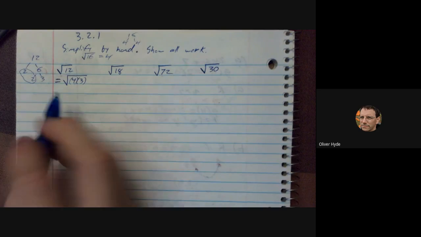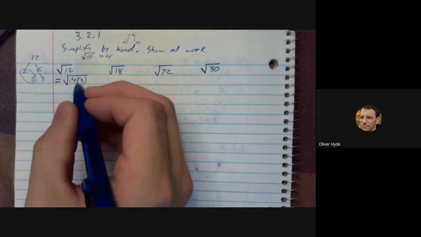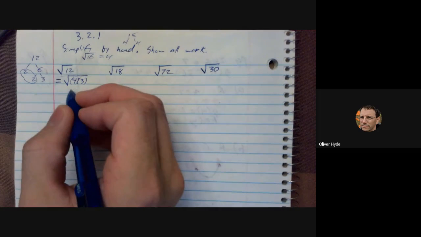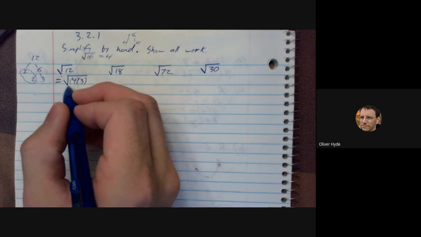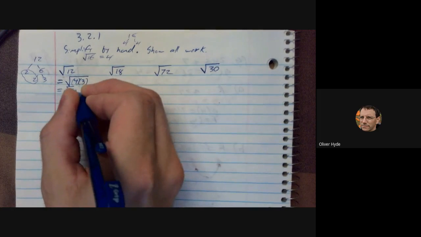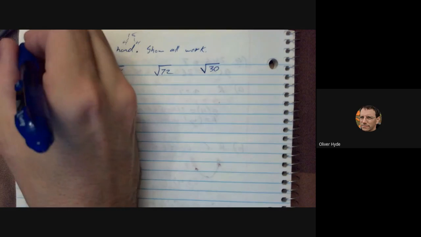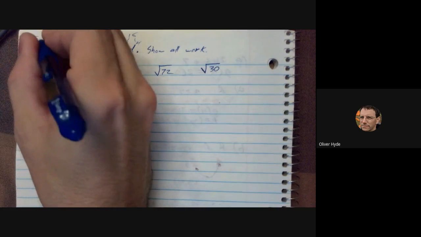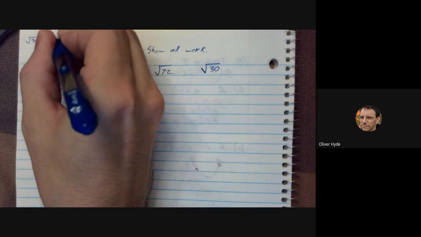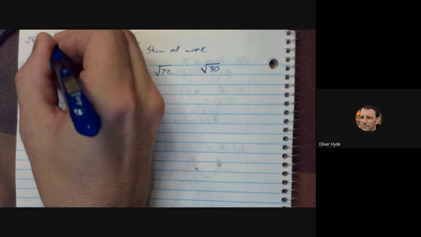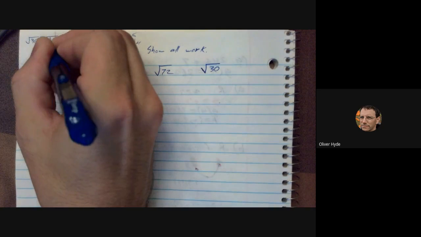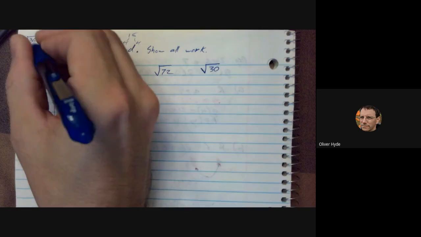Now we're going to use a property. It's not quite distribution. Some people might call it distribution. I don't. I say that the power of a product is equal to the product of powers. You can check this with other numbers to convince yourself that it's true. Try the square root of 36 being the square root of 9 times 4 is the square root of 9 times the square root of 4, which is going to be 3 times 2, which is 6. We know the square root of 36 is 6. So yeah, that statement's true.